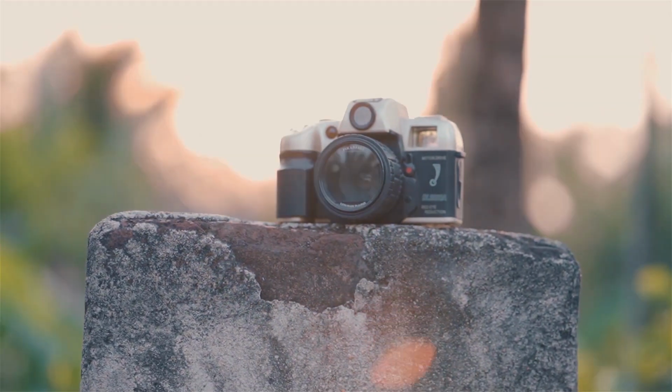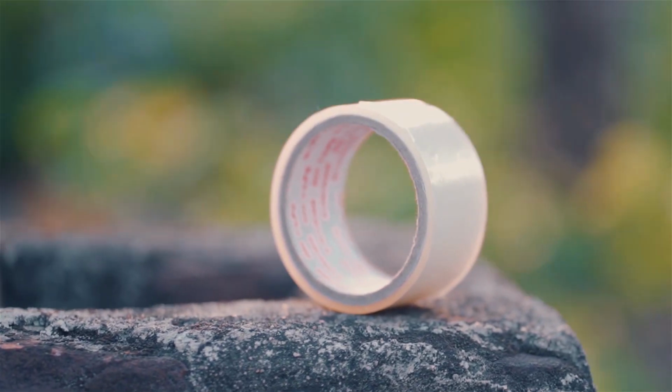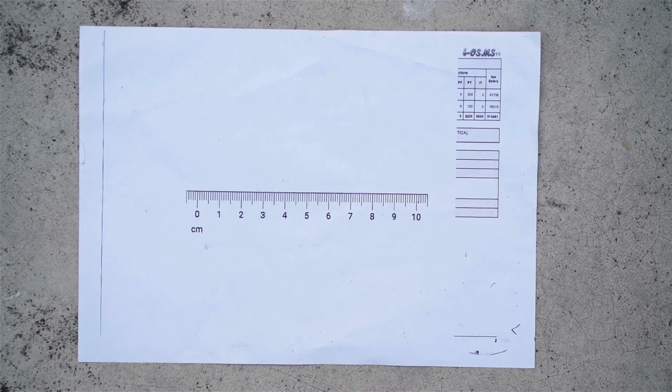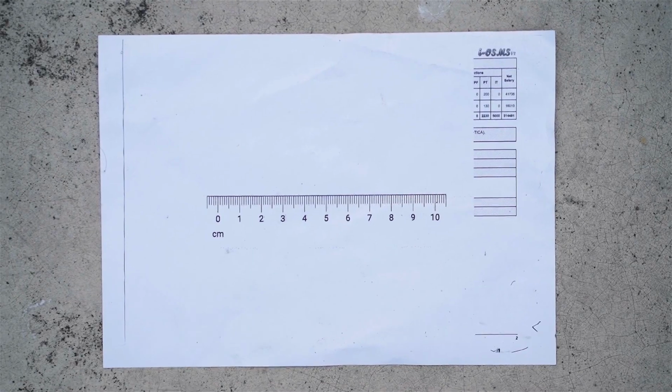For making motion lapse videos, you need 4 things. Number 1, a camera. Number 2, a tripod. Number 3, a sellotape. And number 4, a printout of a millimeter scale on an A4 paper. I'll put the link of that exact image I printed out. You can download that and print that out. My tripod doesn't have any individual markings or scaling, so I printed a millimeter scale. If your tripod has individual markings on the neck, you can use that.